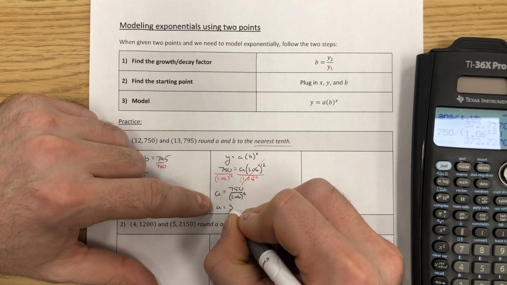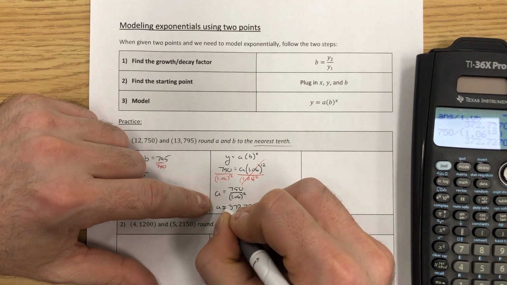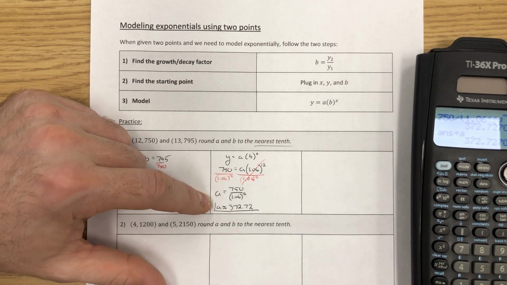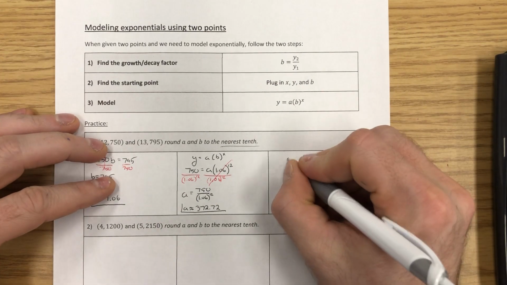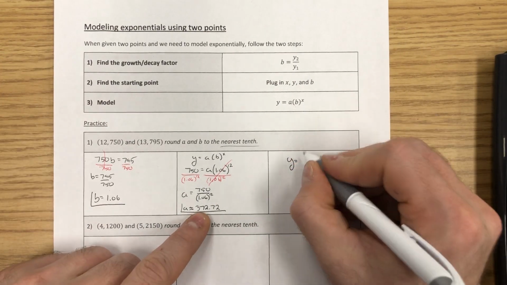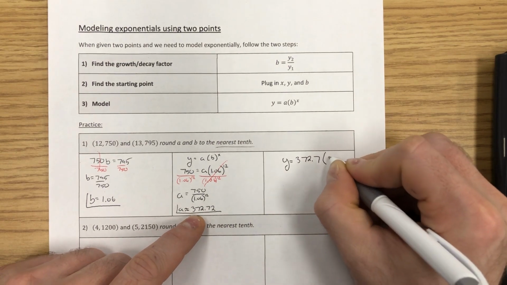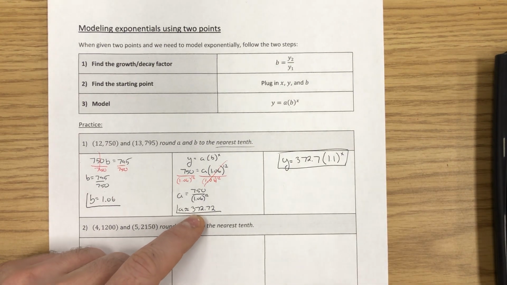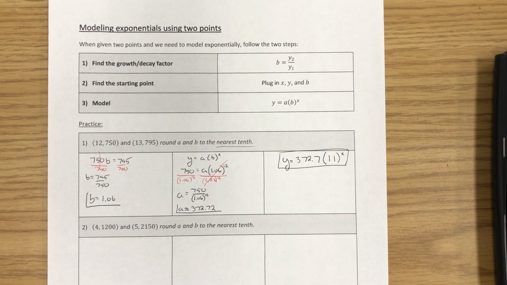So our A is equal to 372.72-ish. I'm going to draw my squiggles because this is going to be an approximation. Let's store that in A. Boom. And so our model is going to be y is equal to 372.7 times 1.1 raised to the xth power. And that is our function rounded to the nearest tenth. Boom.